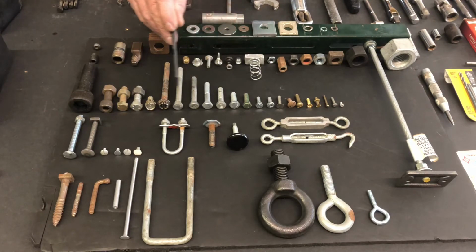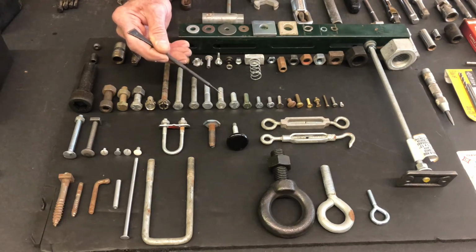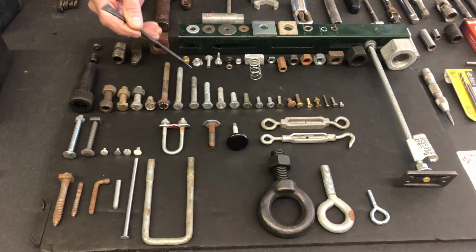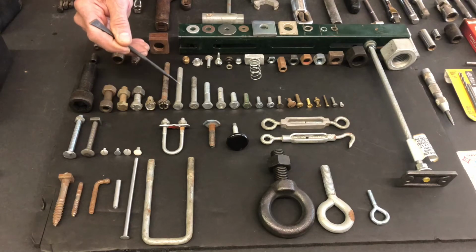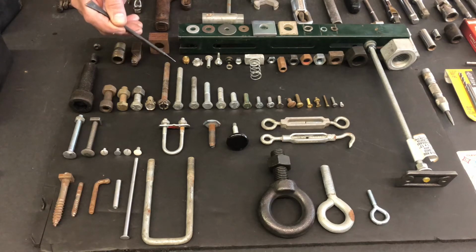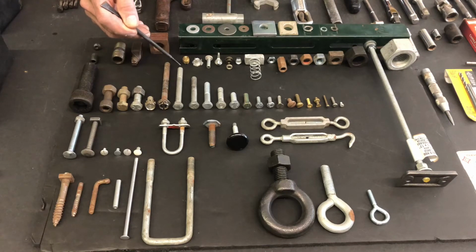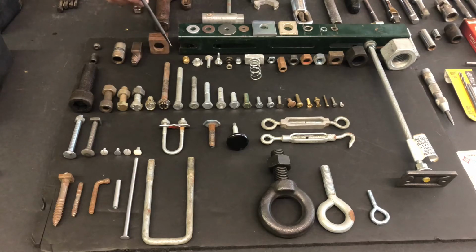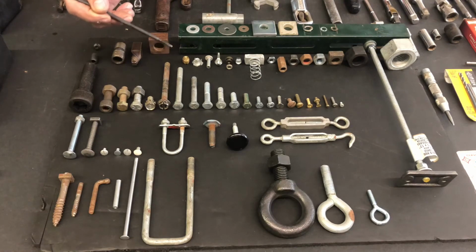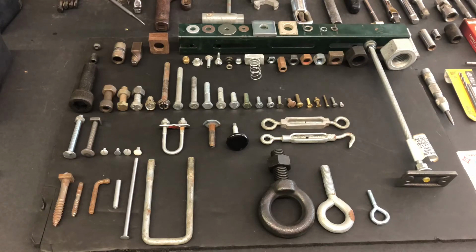Many of the bolts that you see here are what are called partially threaded bolts. And the reason that bolts will often have different proportional relationships between the number or the length of the bolt that is threaded has to do with how those bolts are applied.